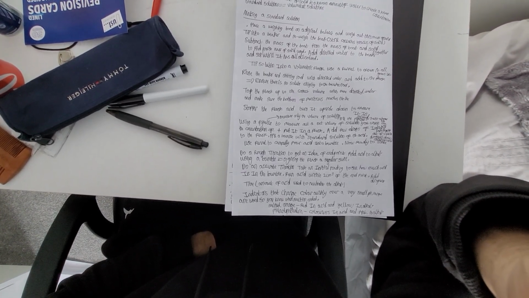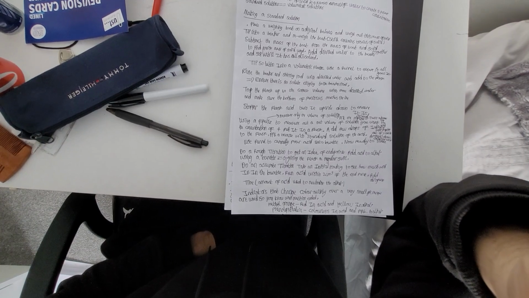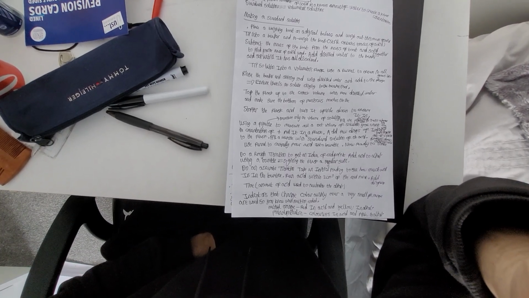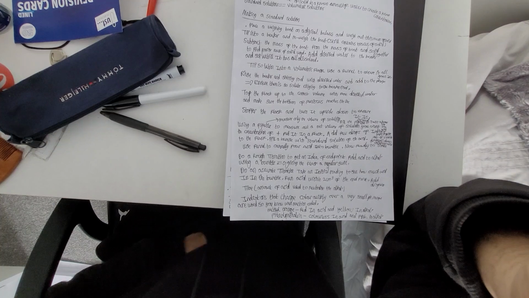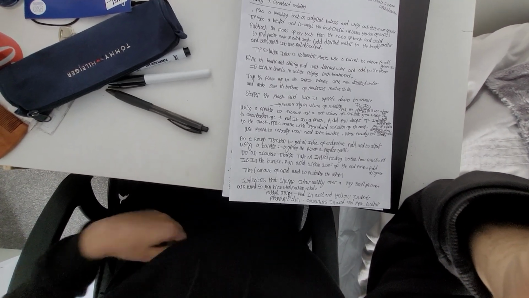Do an accurate titration. Take an initial reading to see how much acid is in the burette. Run the acid in to within 2 cm³ of the endpoint and then add dropwise. Then record the titre, which is the amount of acid used to neutralize the alkali.